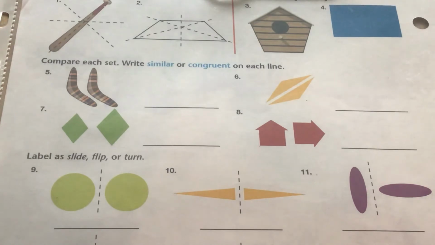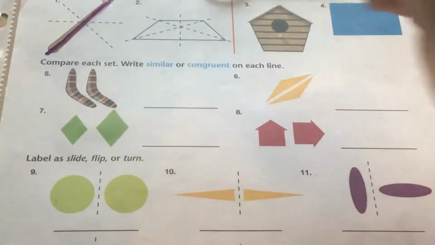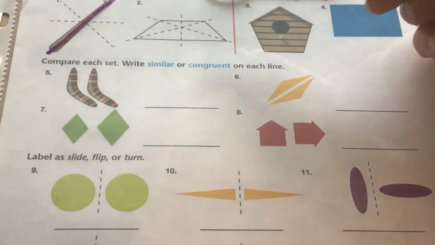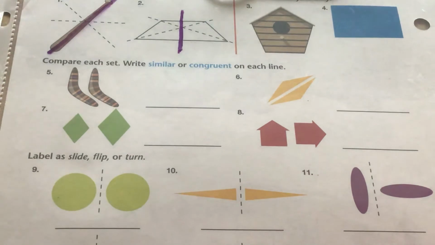So in number 1, there's only one possible line of symmetry, and that's the one that goes directly down the middle there, okay? So that is the line of symmetry for number 1. Number 2, the vertical line is your line of symmetry here, right there. The vertical line. So if we would fold it, both sides would match up.